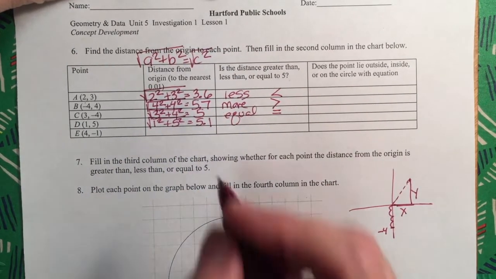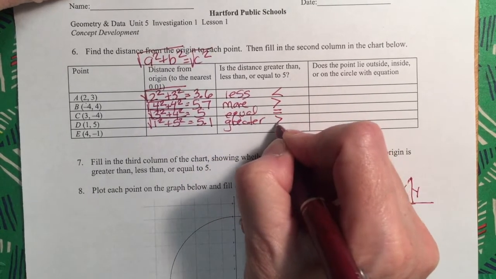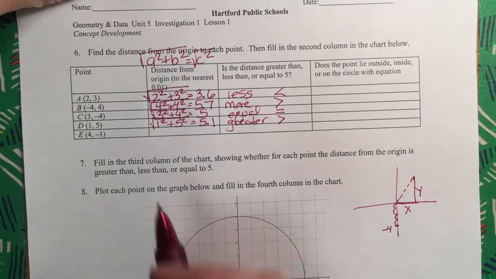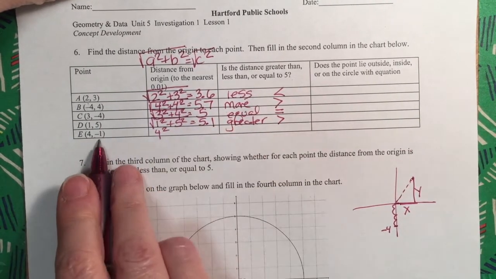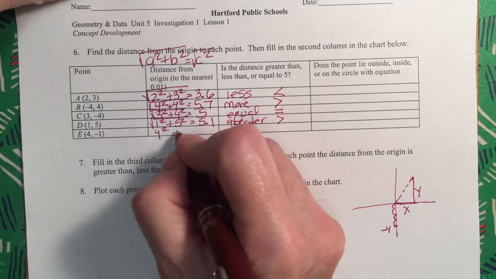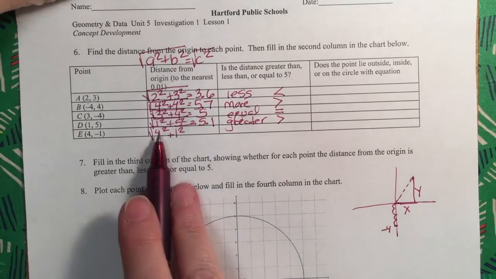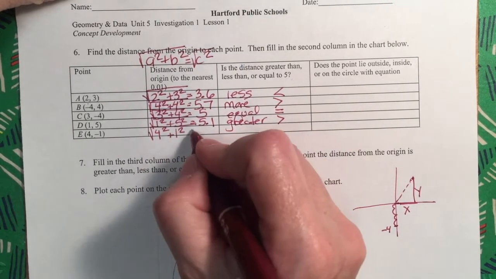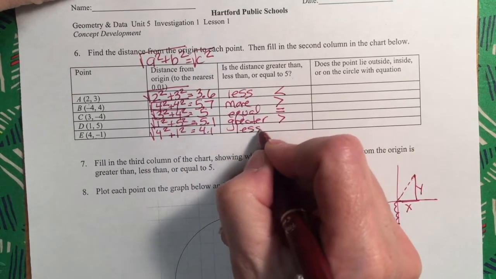It's a little bit more, a little bit greater. And the last one, 4 and negative 1. Negative 1 squared is the same as 1 squared. 16 and 1 is 17, and the square root of 17 is 4.1, which is less than 5.